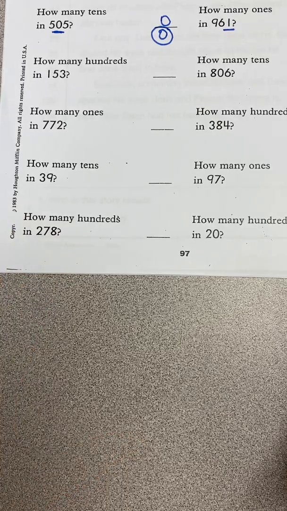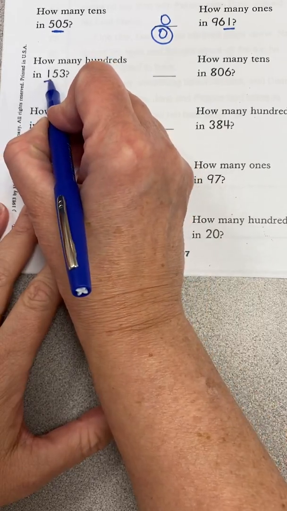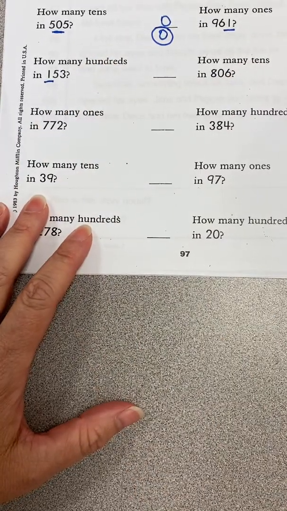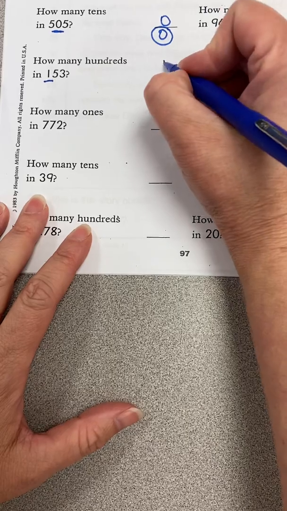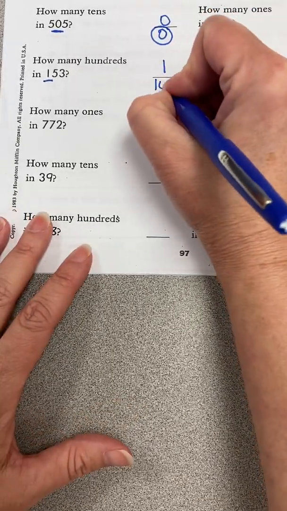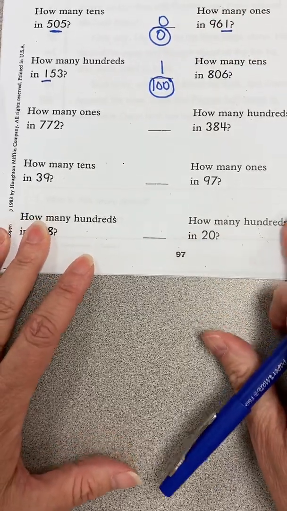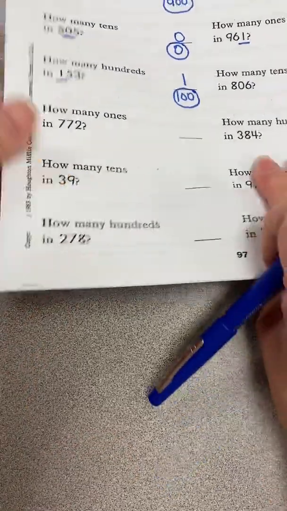Well, when you say the word, you think about it. 153. You hear yourself saying 100. We can look at our place value spot for hundreds. We see a 1 in the hundreds place. We know that 100 is worth 100. Let's look at the other side.